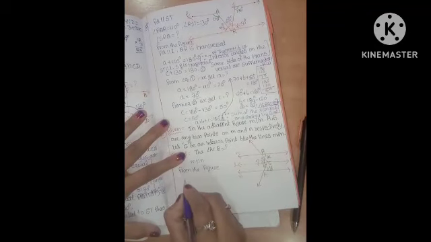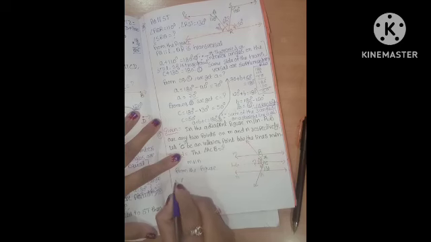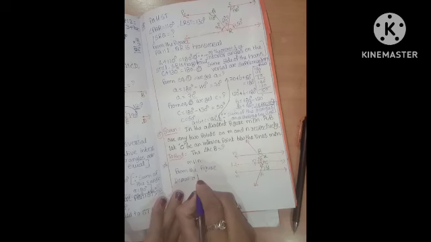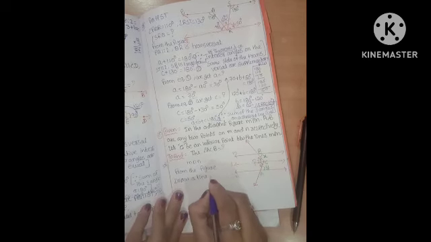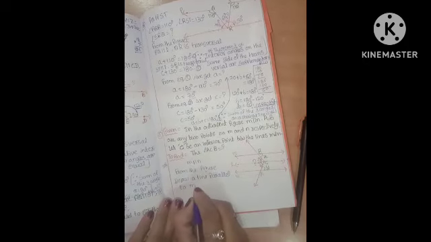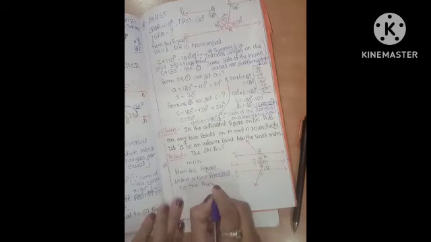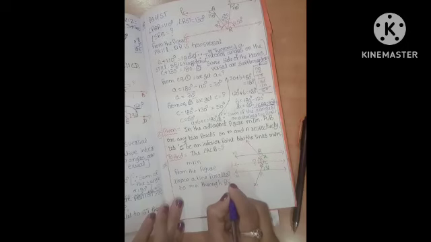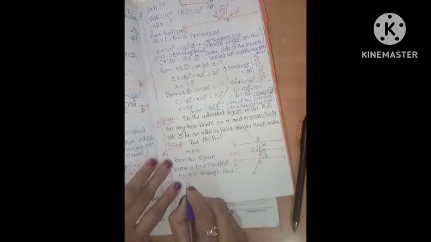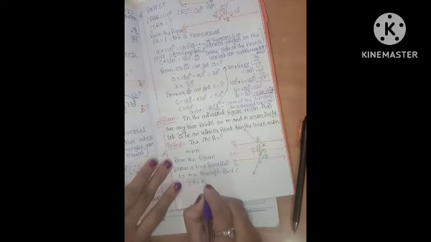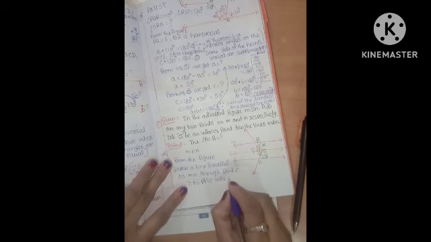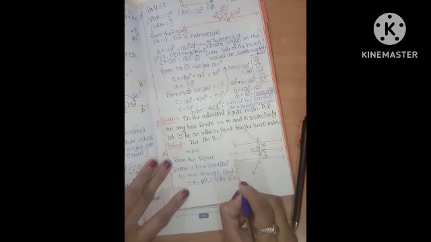From the figure, the first point, write it: draw a line parallel to MN through point C. So here Z is split into two angles. How many angles are formed?